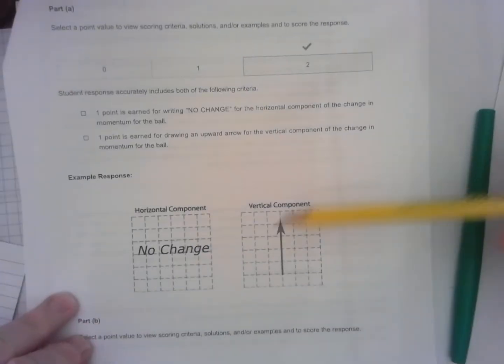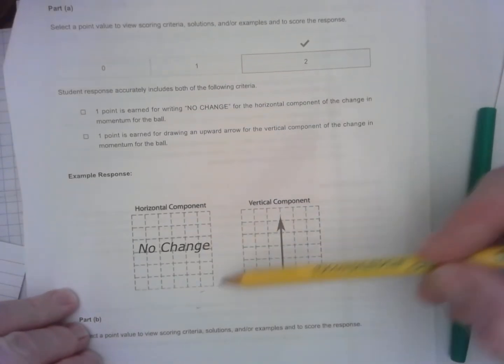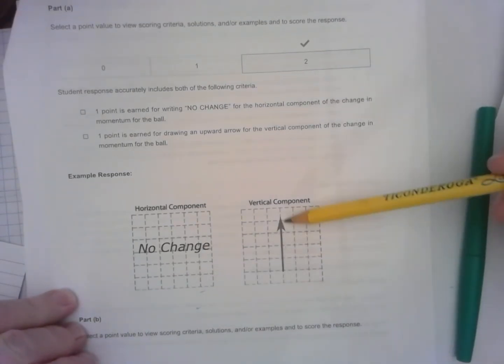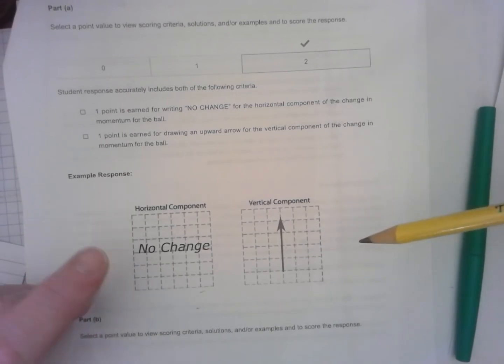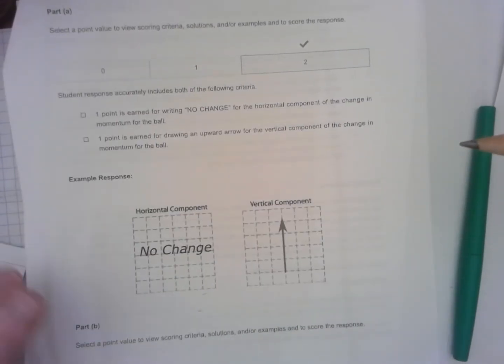So no change. They did not write it under the graph like they said. They should lose those points. 1, 2, 3, 4. So they wrote this one 4 long.